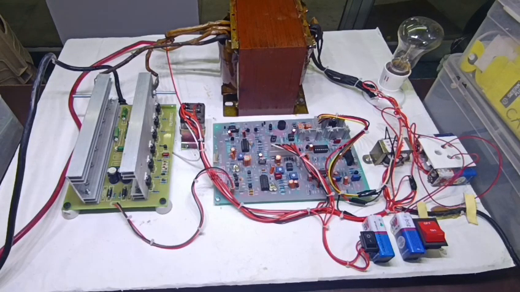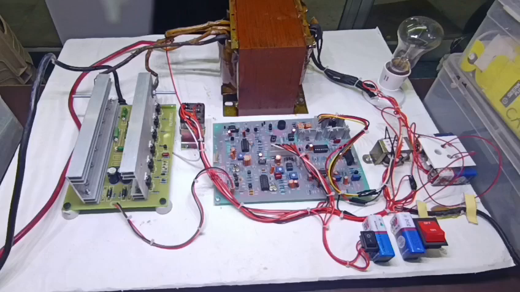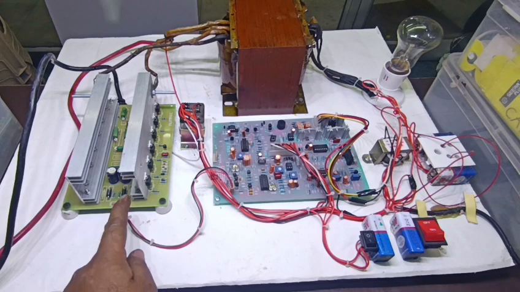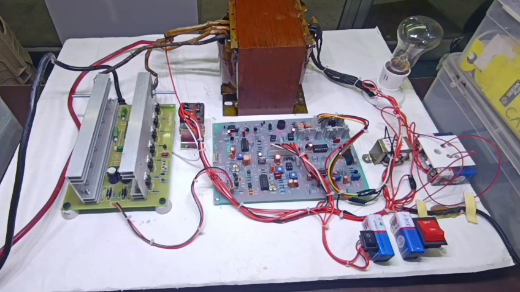220 volt AC is generated by converting 24 volt DC to 24 volt AC, and then the step up is done by this transformer. This transformer converts 24 volt AC to 220 volt AC. To convert 24 volt DC into 24 volt AC, we are using MOSFETs. There are 12 MOSFETs in the circuit. These MOSFETs drive this transformer on and off. Its frequency is 50 Hz. It means in 1 second it will switch on and off 50 times.